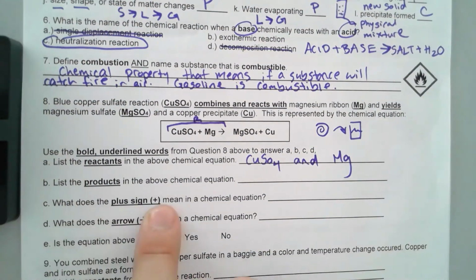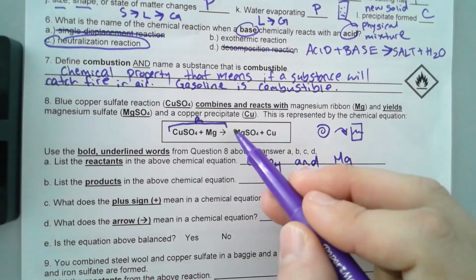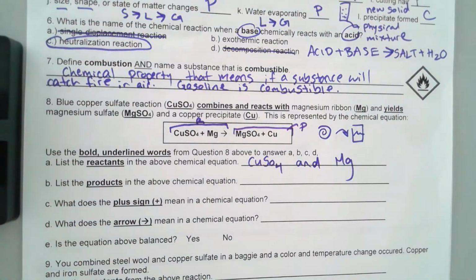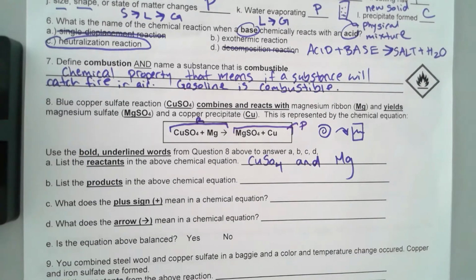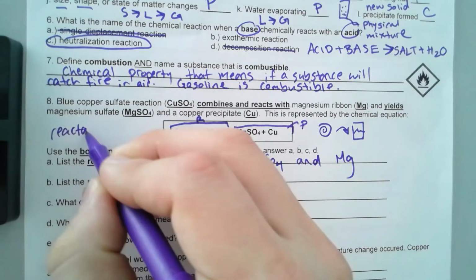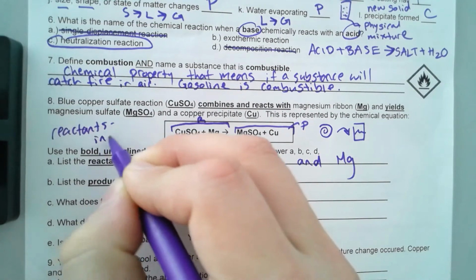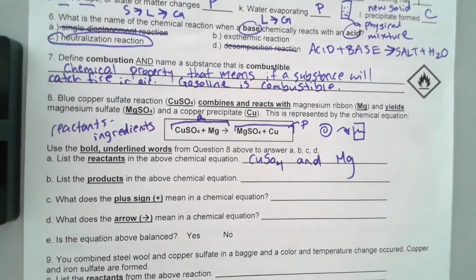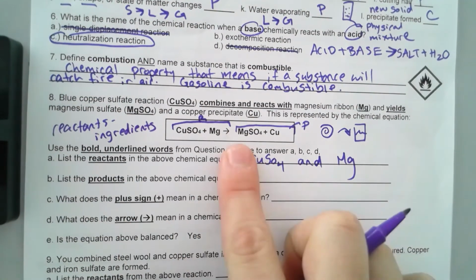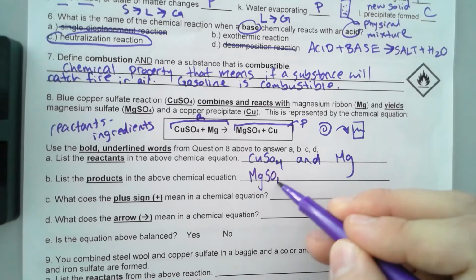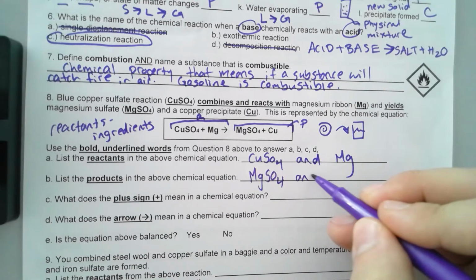List the products in the above chemical reaction. My products are always on the right side of the chemical equation. Products means what comes after. Okay? Reactants, fancy schmancy word for ingredients. What are you mixing together before? Okay, so list the products. I have two: MgSO4, magnesium sulfate, you don't have to know what that is, and copper came out.